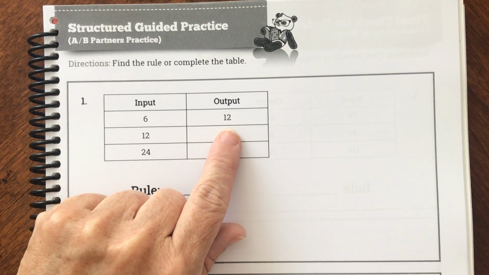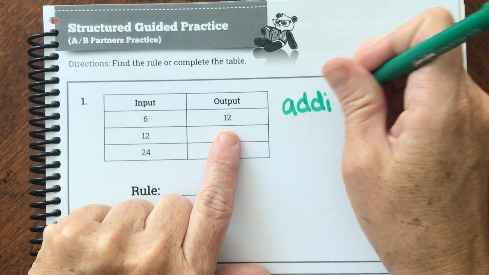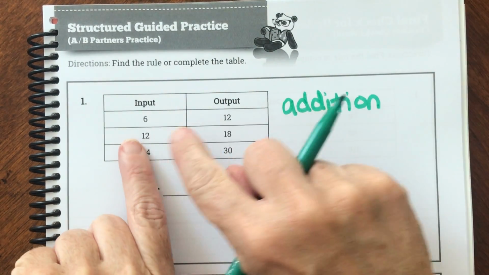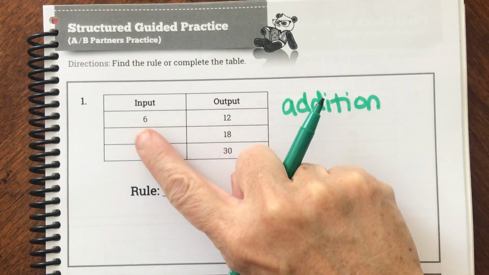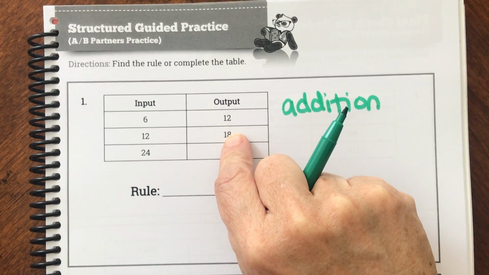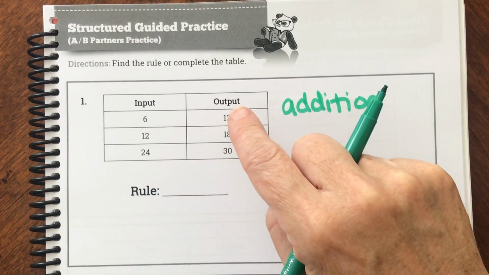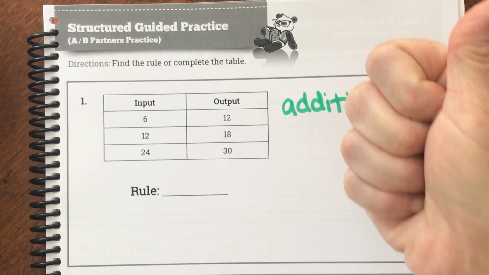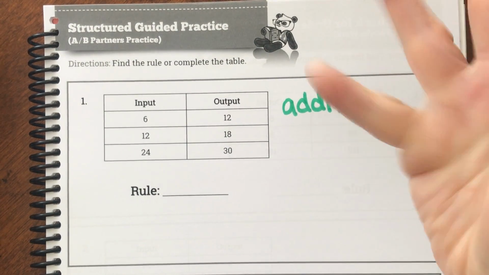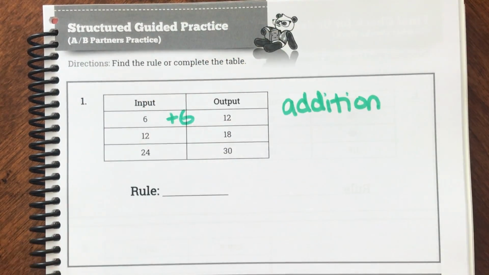So I'm only looking for addition or subtraction, which means this must be an addition rule. They must have added something. So what did they add to get to 12? Let's see, 6 plus what equals 12? So I could do an inverse operation and subtract, but I also think I could just count this one out on my fingers and say 6 plus 7, 8, 9, 10, 11, 12. So I know 6 plus 6 is 12.